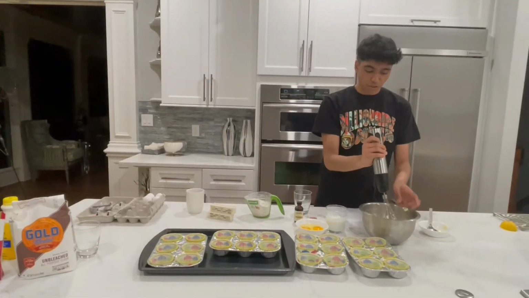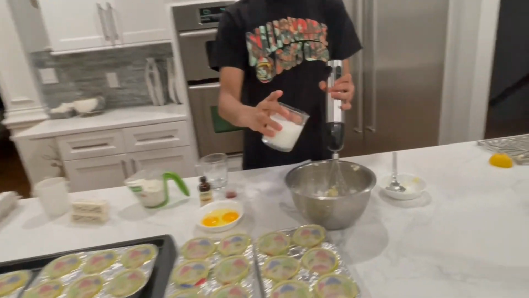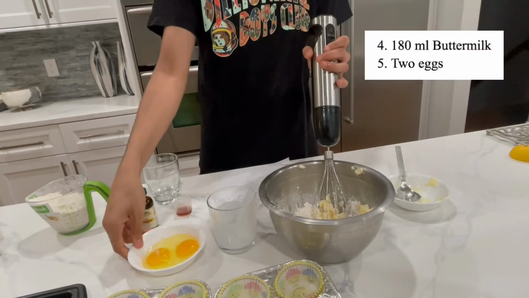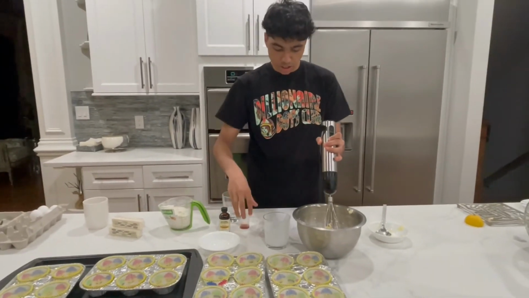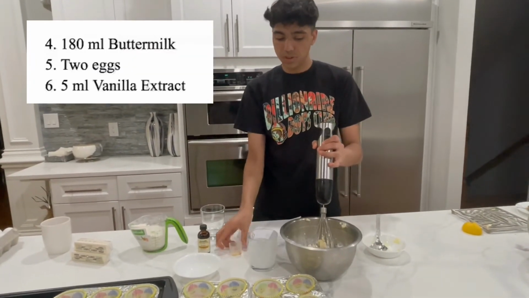After beating this, I'm going to add 180 milliliters of buttermilk, and then I'm going to add in 2 eggs, and then 5 milliliters of vanilla extract, and now I'll be beating this for 30 seconds.